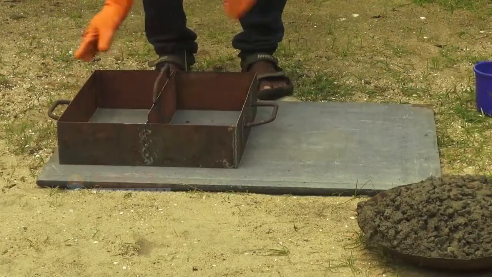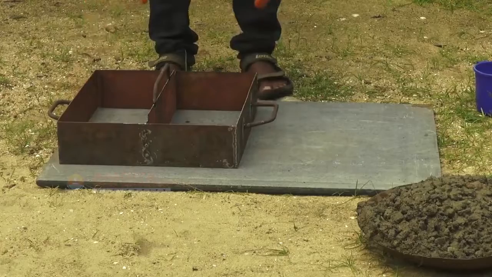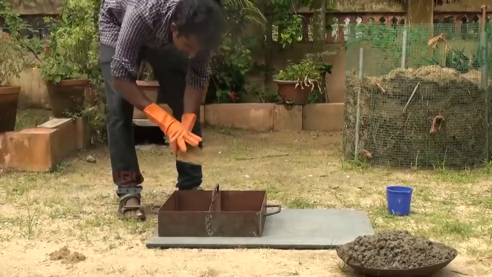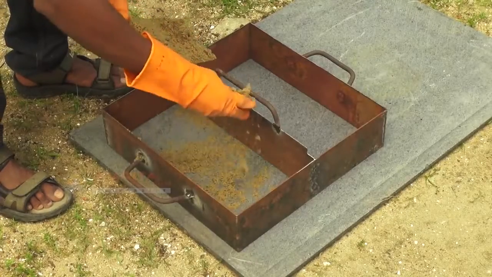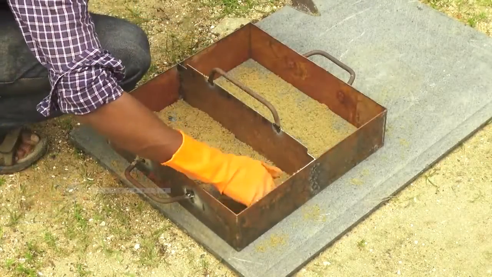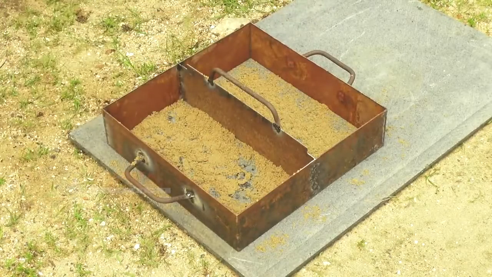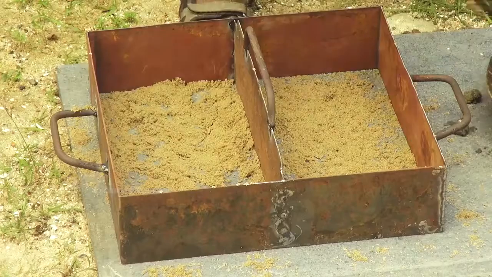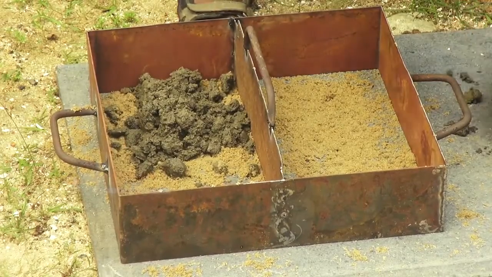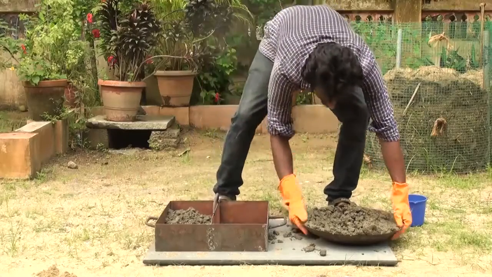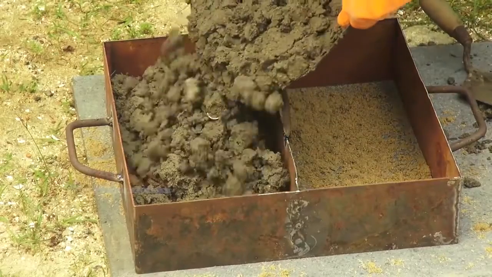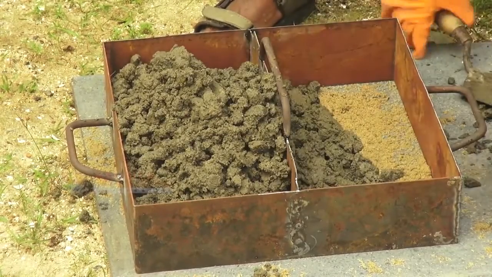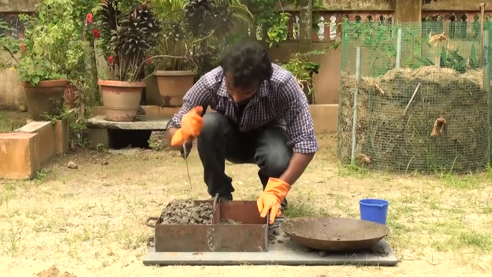Place the mold on a flat surface. Spread a layer of sand in the open space of the mold. Pour the concrete mixture into the mold. Fill it tightly with the help of a trowel.